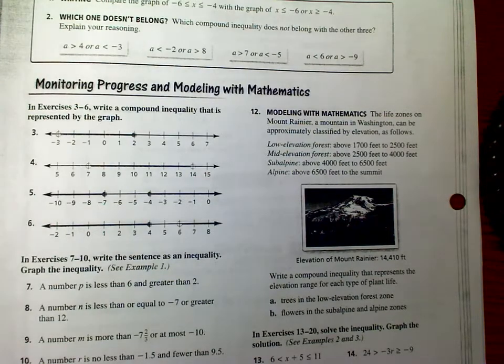Okay, this is for Algebra 1, November 7th. We are checking the inequalities 3 through 10 on page 85 in the packet I gave you. So your answers should be as follows.